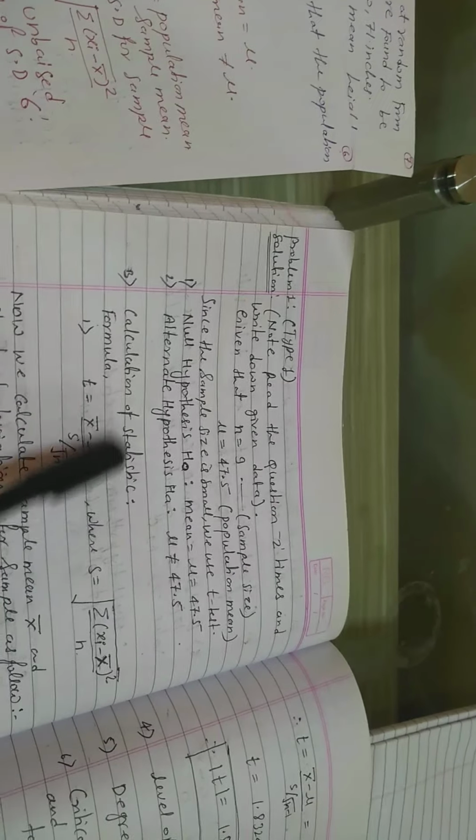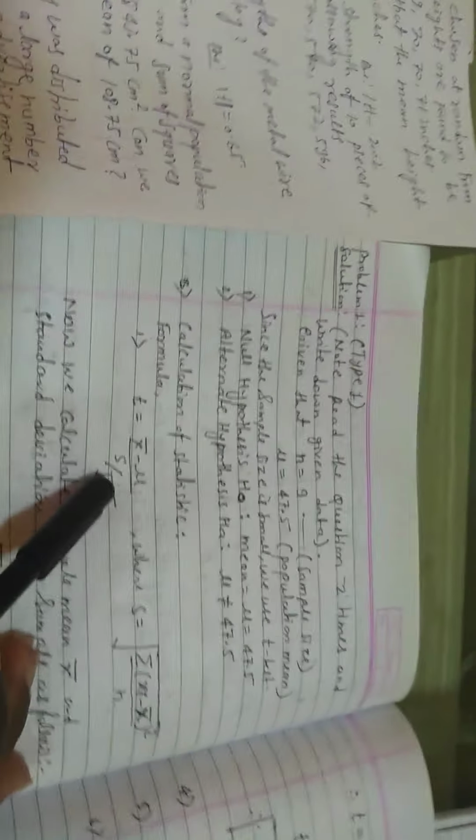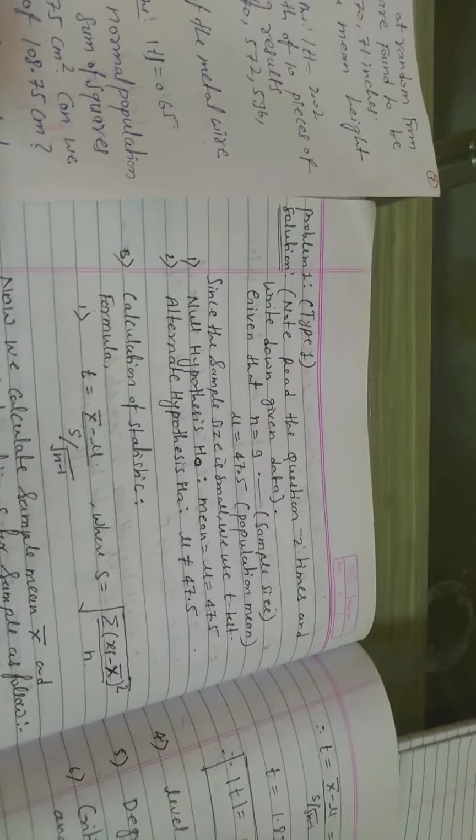For this formula we require x bar, the mean, which we have to calculate, and small s, the standard deviation, which we also have to calculate. We are given 9 values, from 45 to 51. First we find the average. To find the average, we add the numbers from 45 to 51 and divide by the number, that is 9. So we get a mean of 49.1.